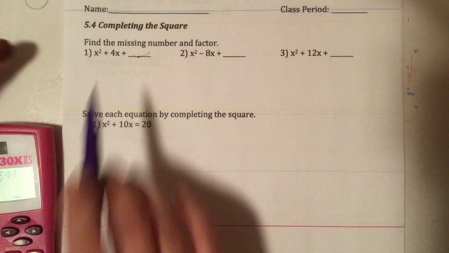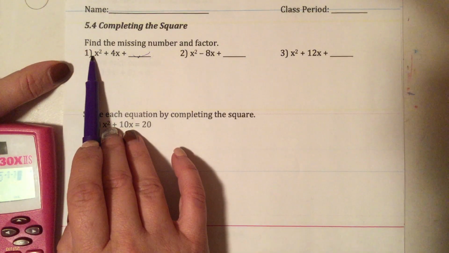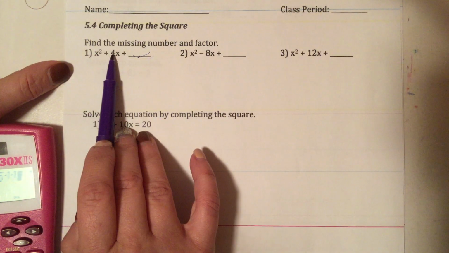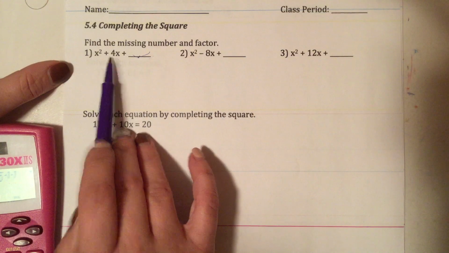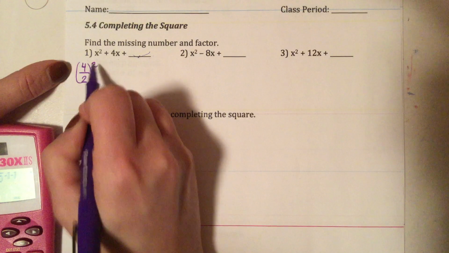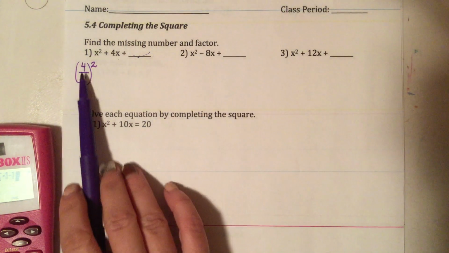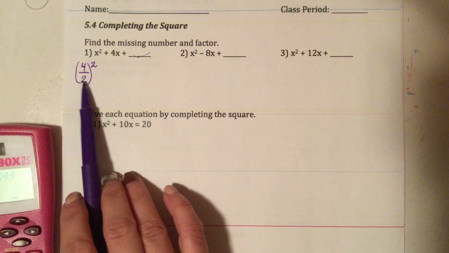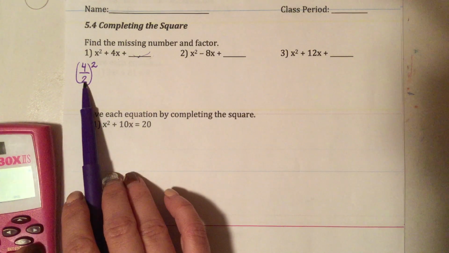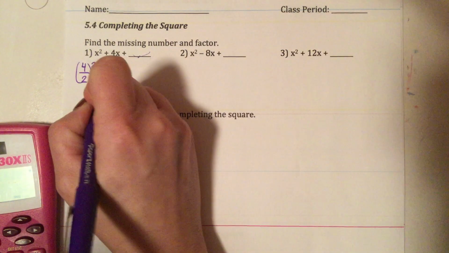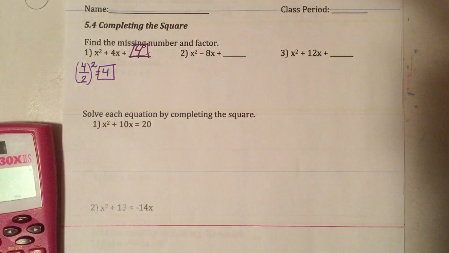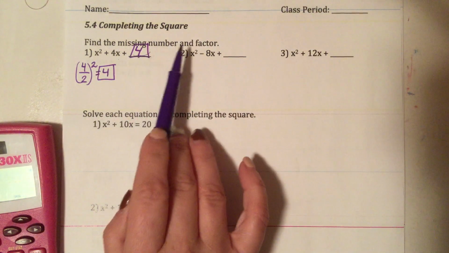So here's how this works. You have to make sure you do not have a number in front of your squared term, and we do not. So what I have to do is take the value that they call b. That's the number in front of x. It's b divided by 2, and then you square it. Now notice I do have parentheses here. Order of operations says we have to do what's in the parentheses first. 4 divided by 2 is 2. 2 squared is 4. So your missing number is 4, and that's what I called the magic number. So it says find the missing number and factor.